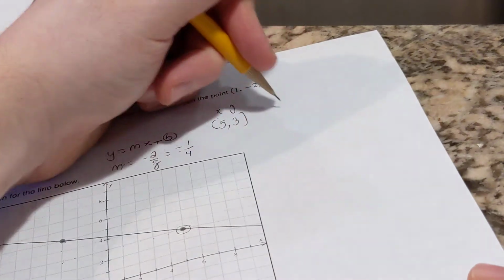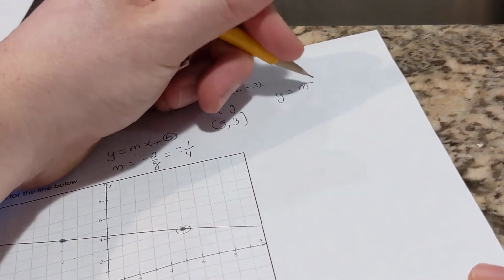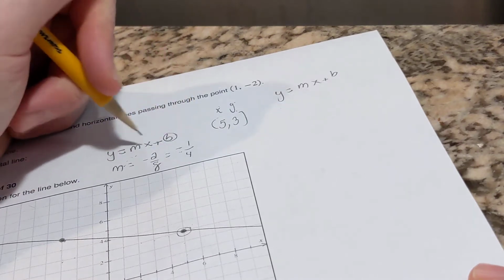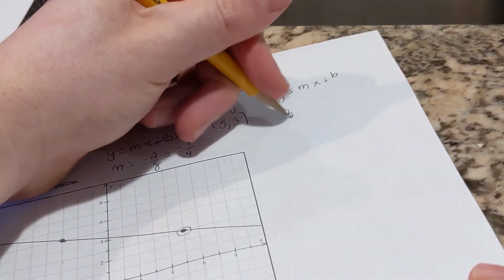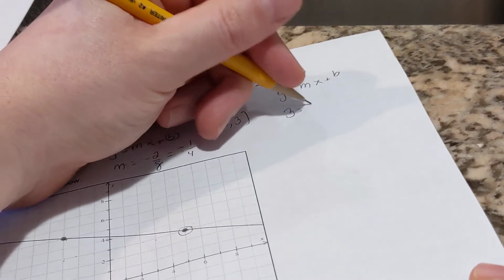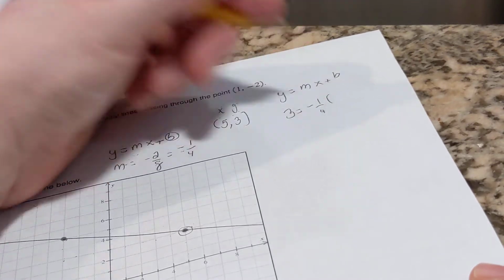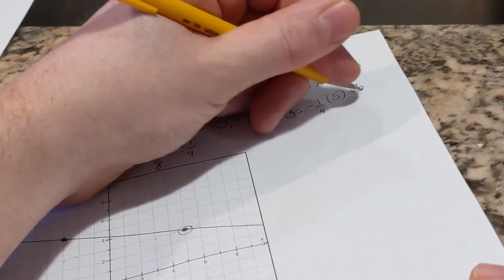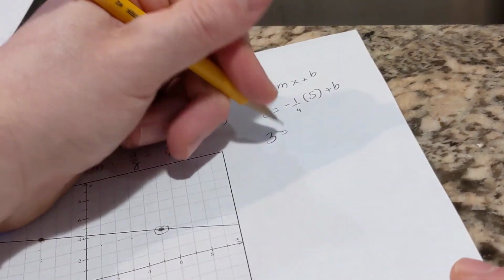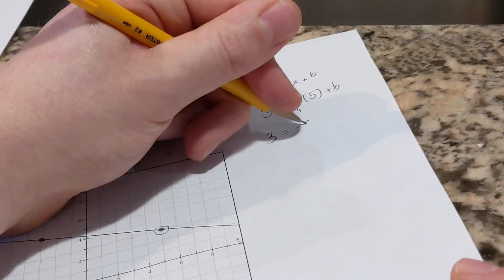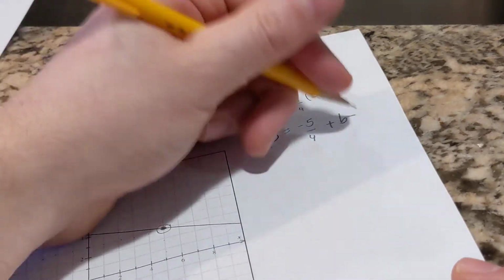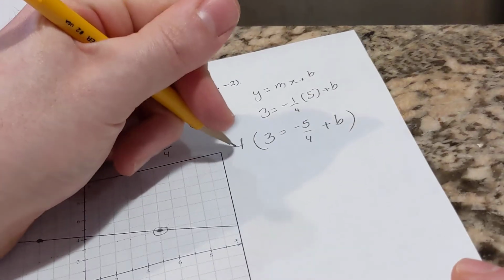Here's how that works. So y equals mx plus b. For y, that's 3 equals -1/4, x is 5, plus b. So 3 equals, when we multiply those two, -5/4 plus b. We're going to eliminate fractions by multiplying everything by 4.